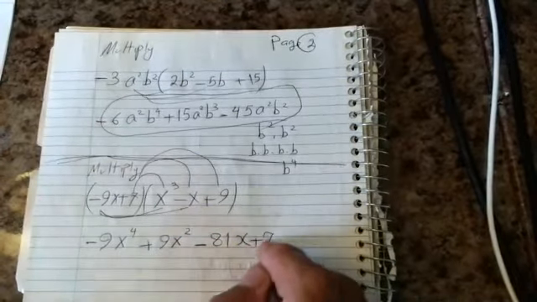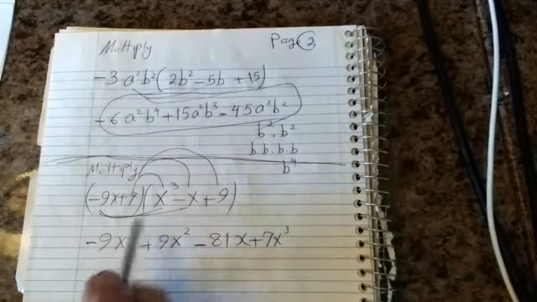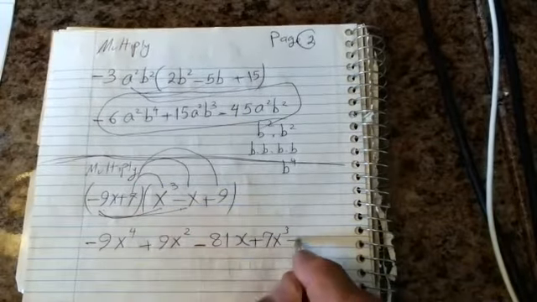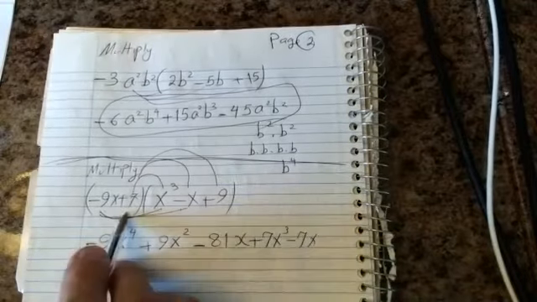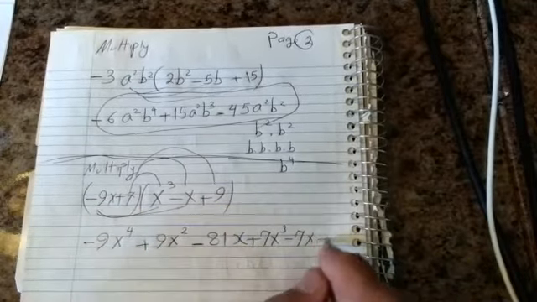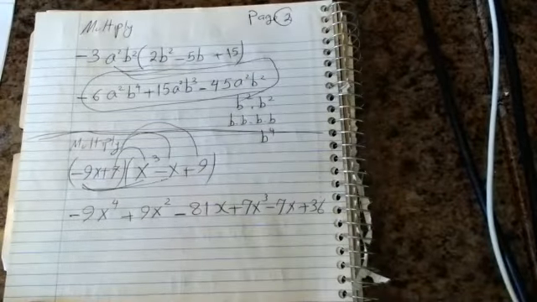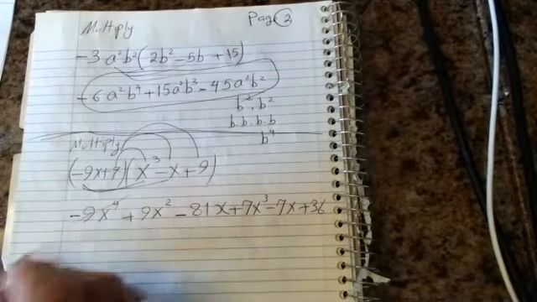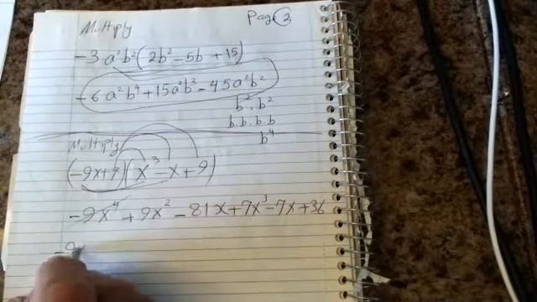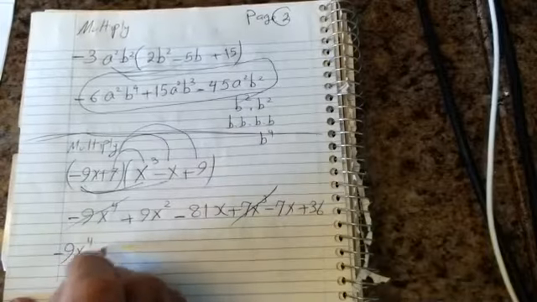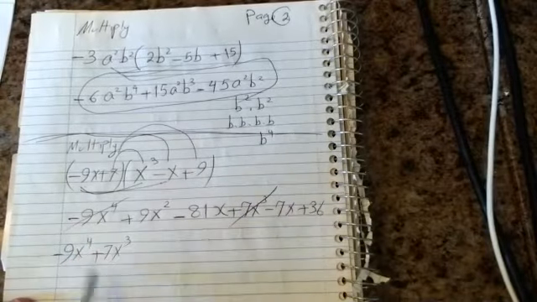Just 7x3. 7 times minus x, minus 7x, and positive 7 times 9 is 36. Okay, and then you look for like terms. There is no like term for that. We write them in order too, from highest power of x to the lowest.